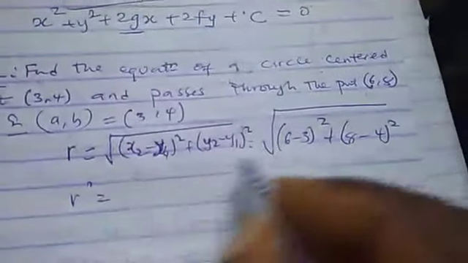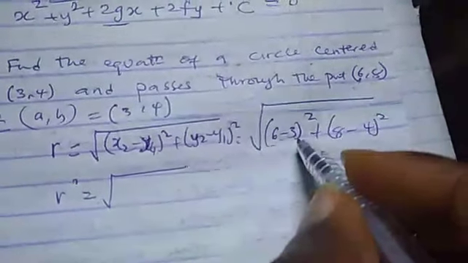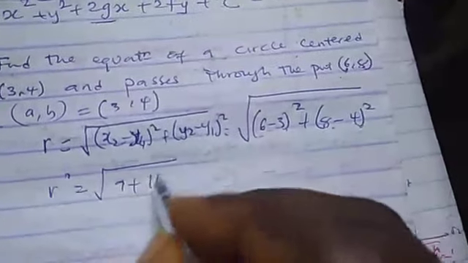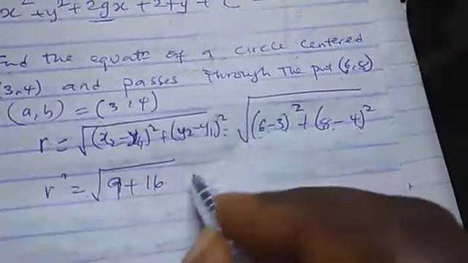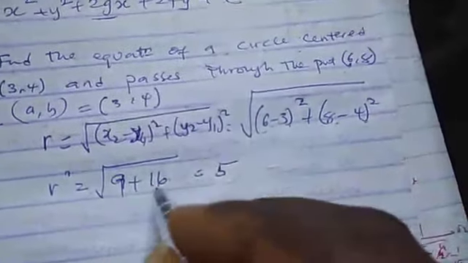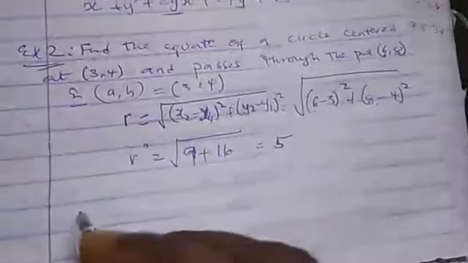Then r is equal to, 6 minus 3 is 3, and 3 squared is 9. 8 minus 4 is 4, and 4 squared is 16. So we have the square root of 25, which is 5. So we have found the radius. Now I can make use of the formula.